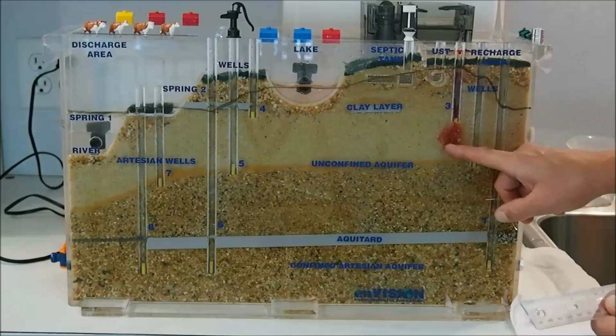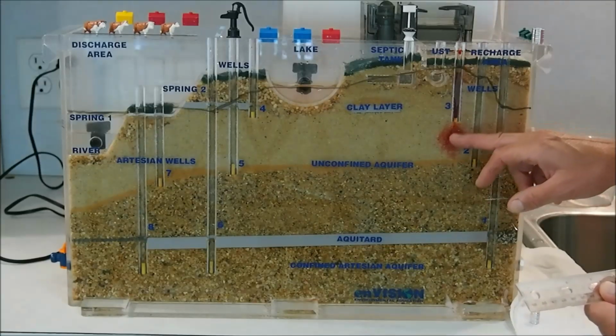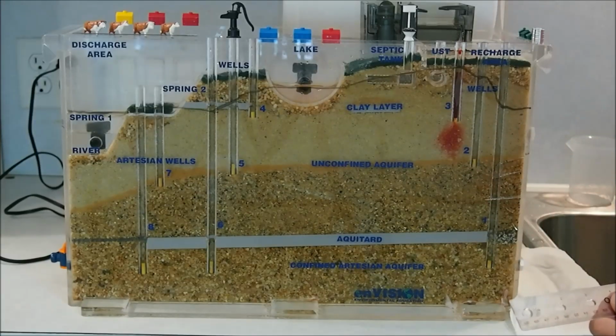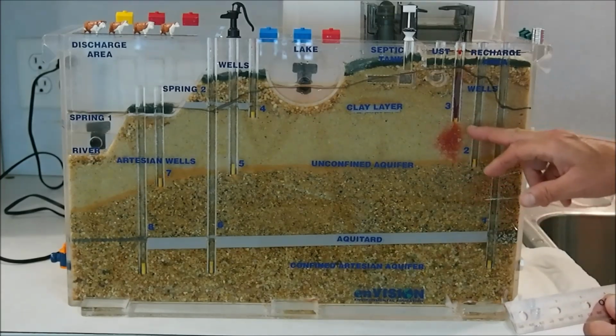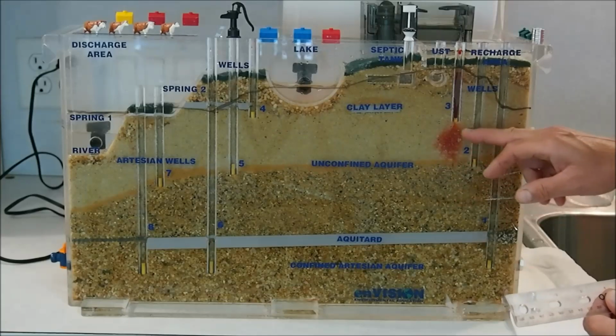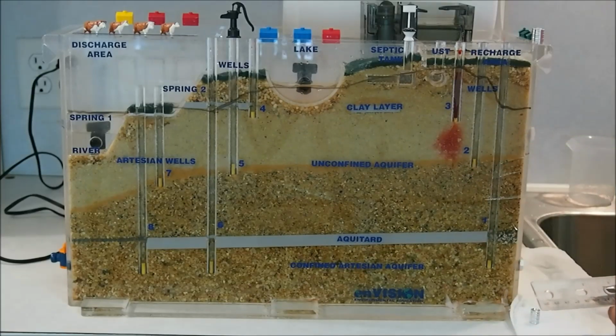And you can see this is what they would call a plume if it was a contaminant. So our dye has been introduced into the sand, unconfined aquifer, the fine sand aquifer.